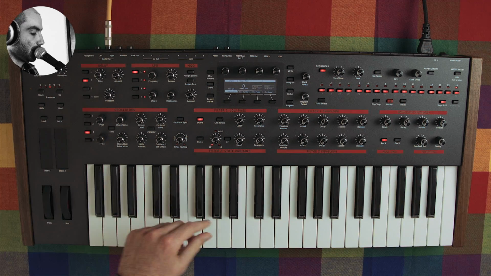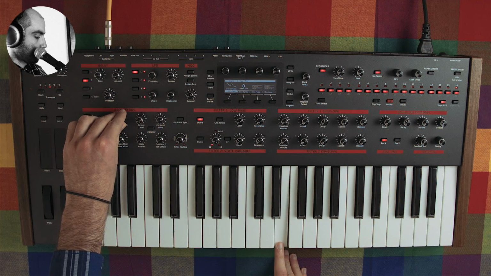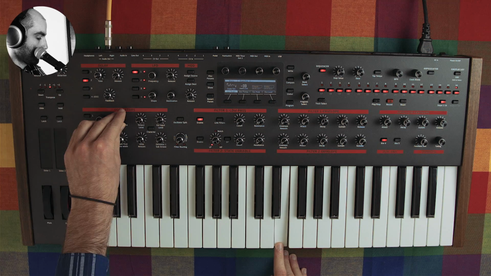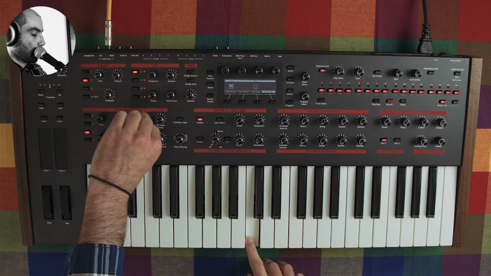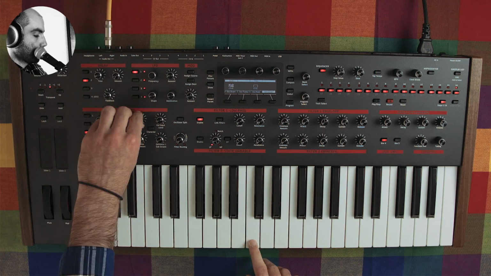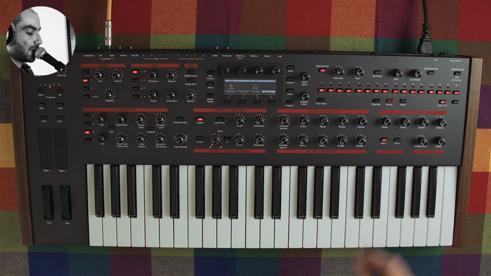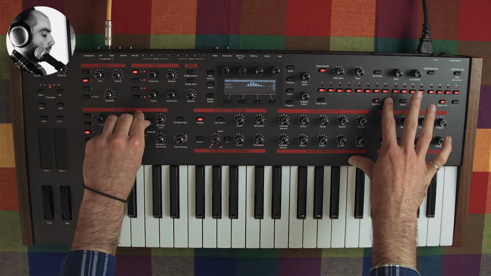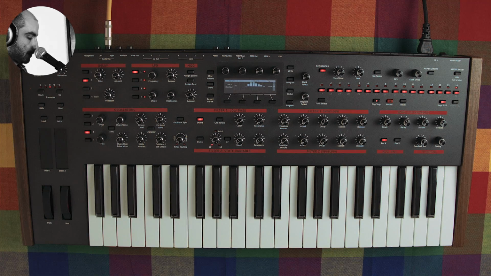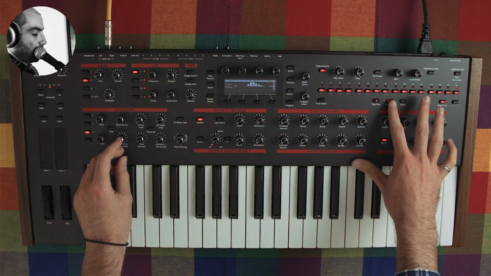Let's bring in a third oscillator. Let's modulate the volume of oscillator 3 with the sequencer, as well as the shape mod.